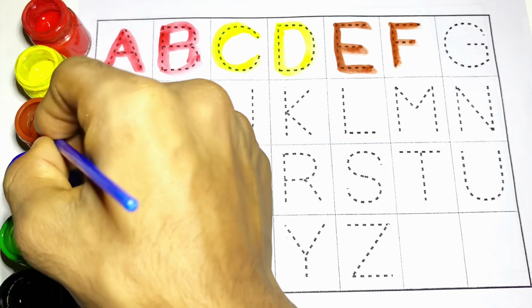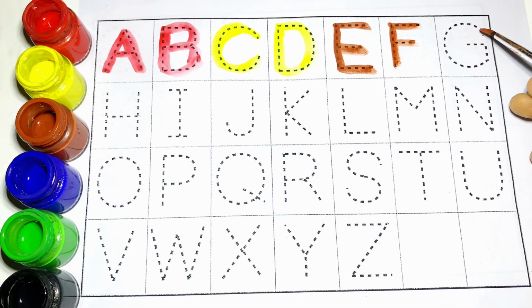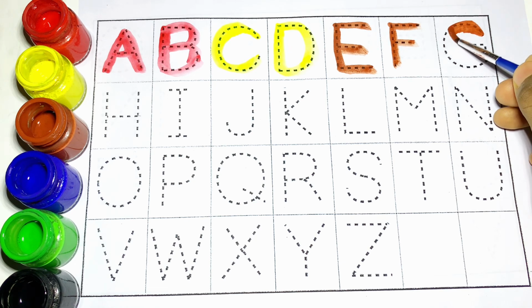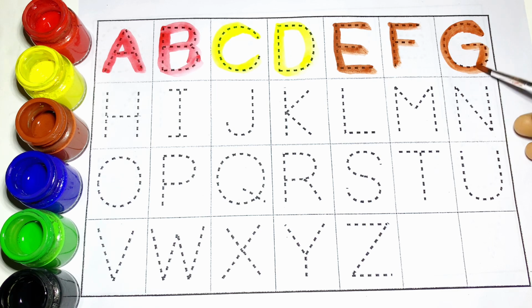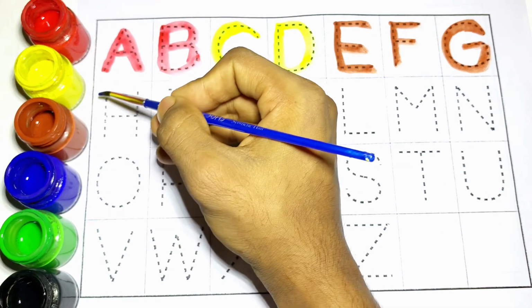Kids, again use brown color and draw G. G for guard, G for glass. The alphabets of G. Kids, now draw H. H for hand, H for helicopter. The alphabets of H. And use blue color, blue color.